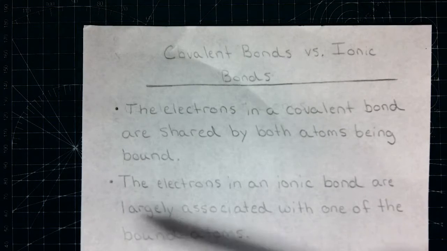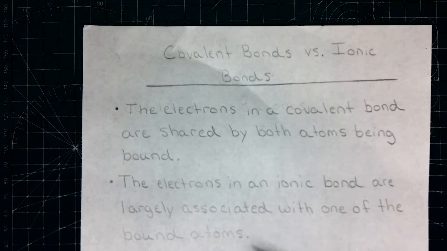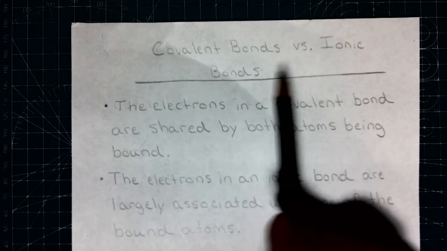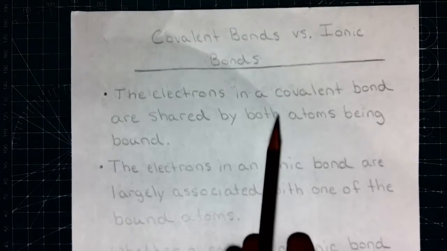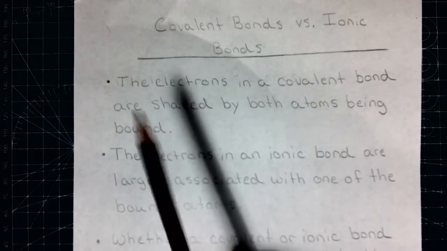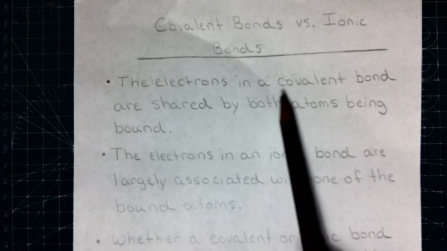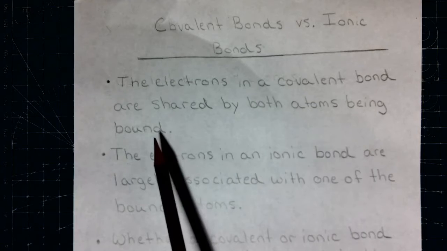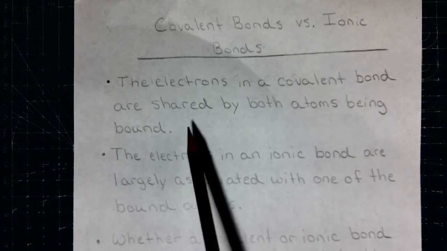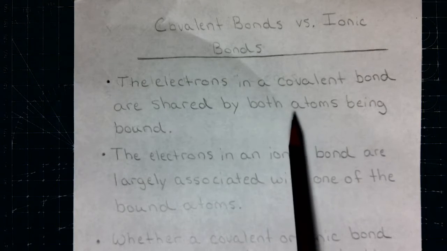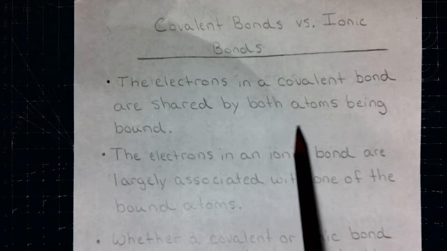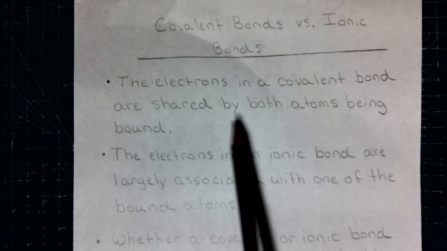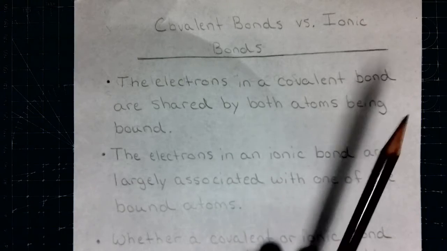Hello, everybody. I'd like to start this week by talking a little bit more about the difference between covalent and ionic bonds. So we know now that the electrons in a covalent bond are shared by both atoms that are being bound. So that electron would have just an equal probability of being around one atom as it would be in the other atom that's in that bond.